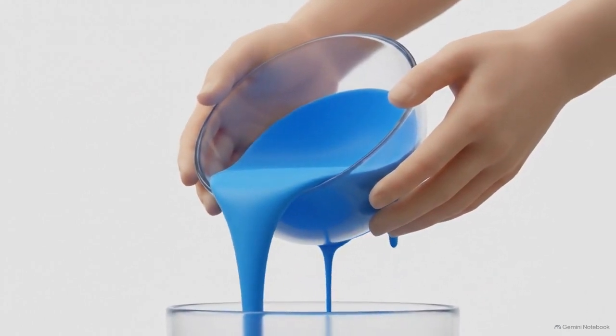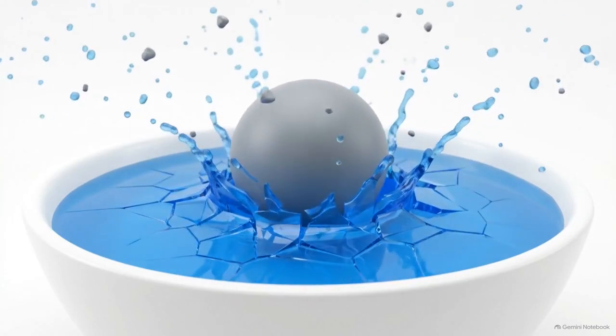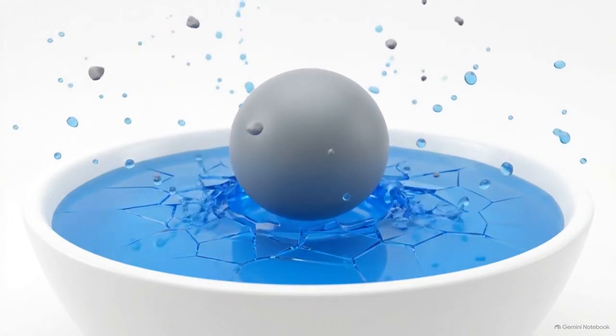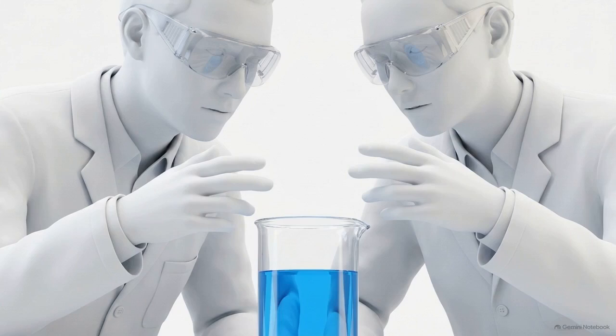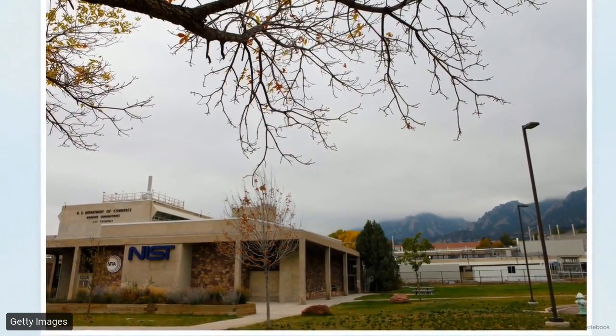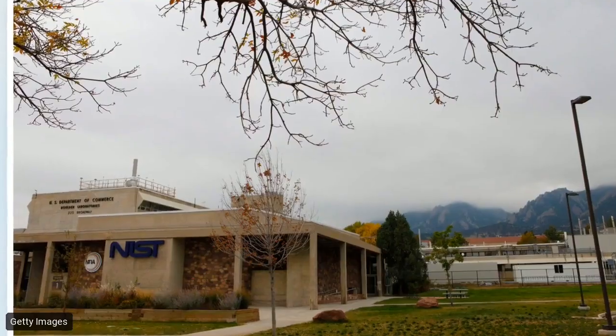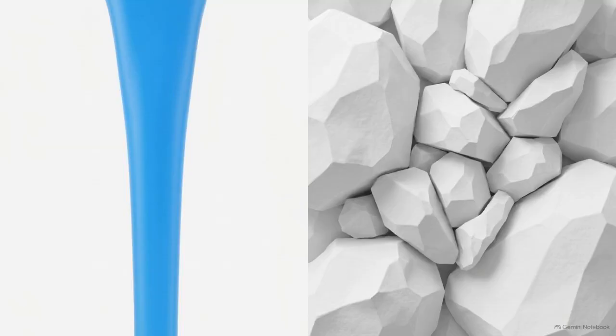But what happens when the mixture takes a sudden, massive impact, like a heavy steel ball dropped from above? For years, scientists debated exactly why the fluid hardens. Recently, researchers at the National Institute of Standards and Technology measured how force is actually pushed through the mixture at a microscopic level. They found it all comes down to a shift from smooth lubrication to harsh, grinding friction.